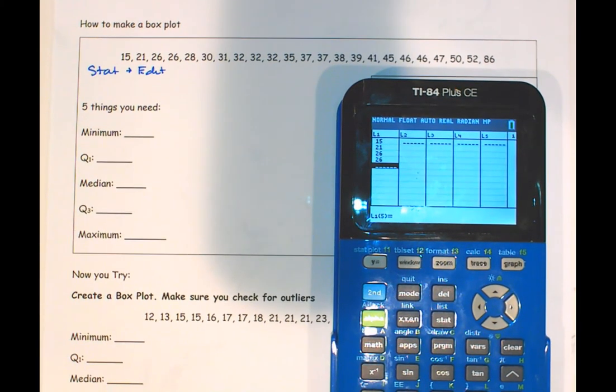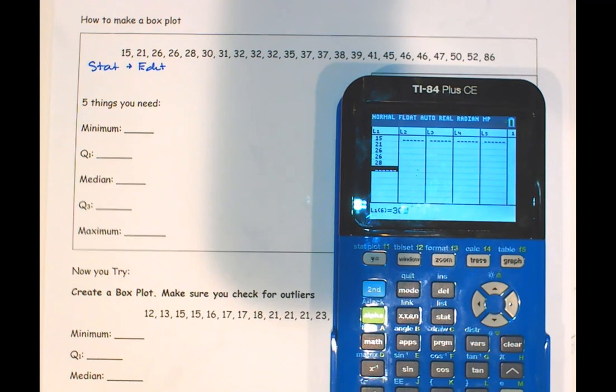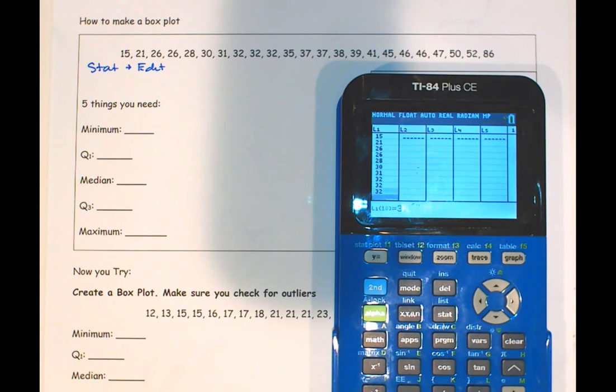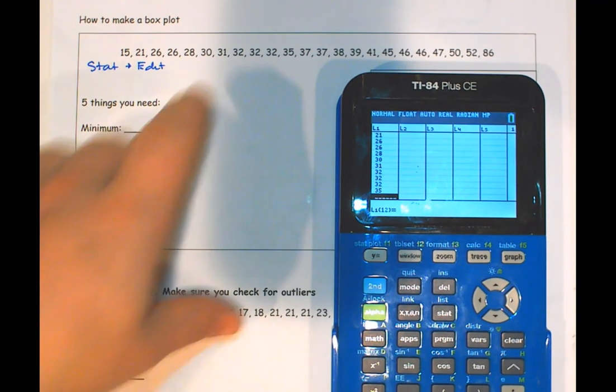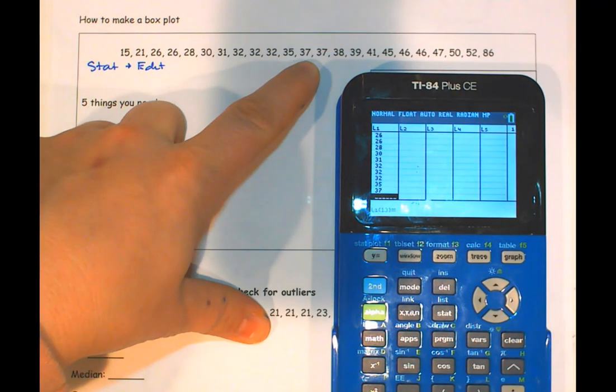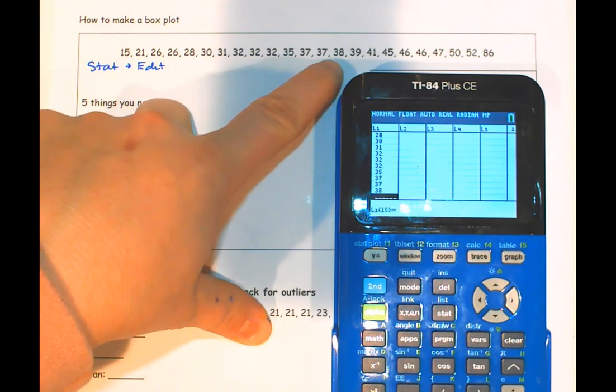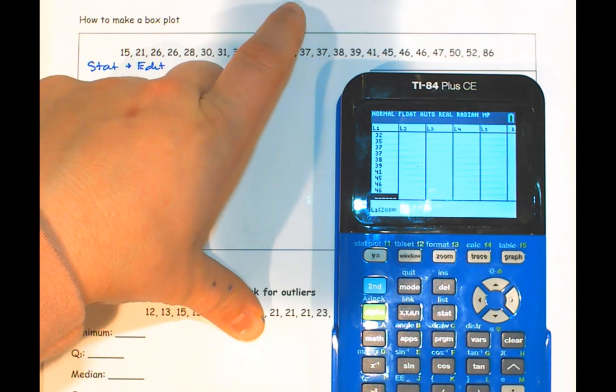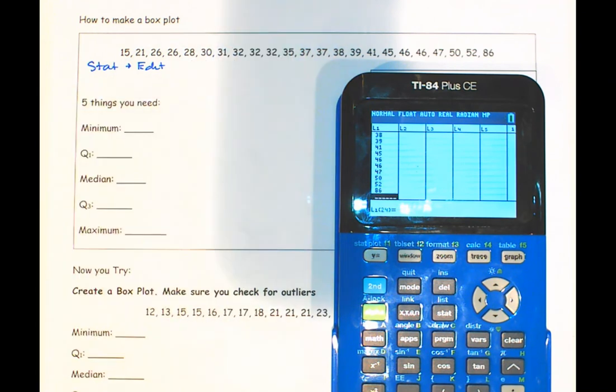Even if they repeat, I have to type them in twice. Okay, so I typed all of my values into list 1.